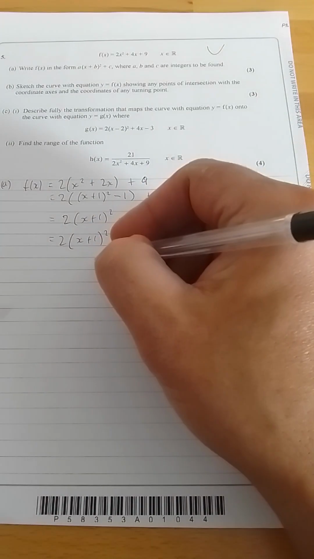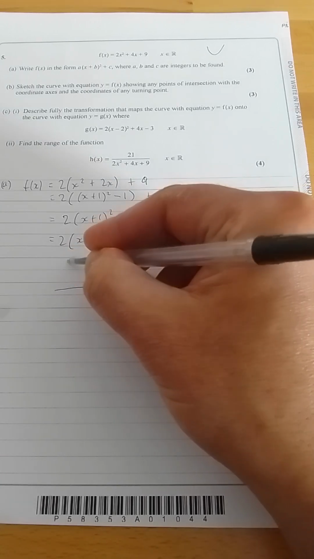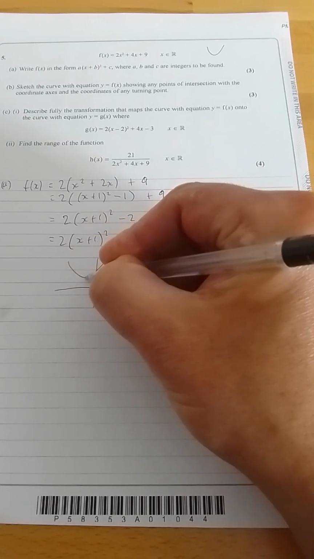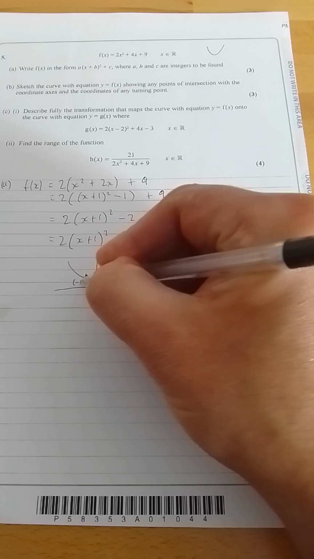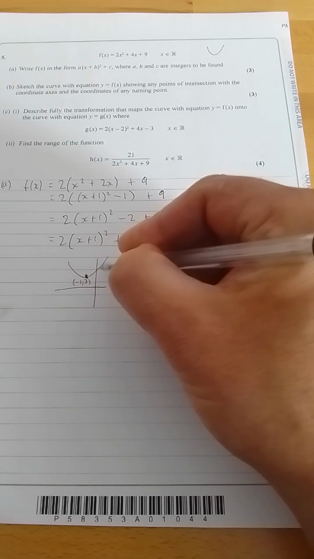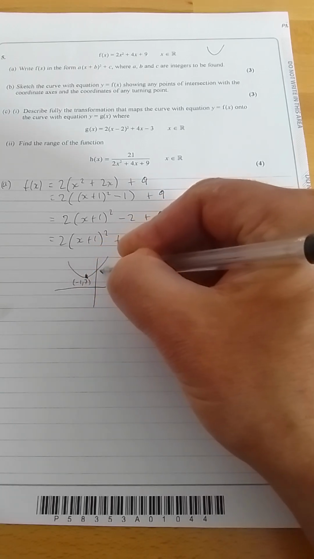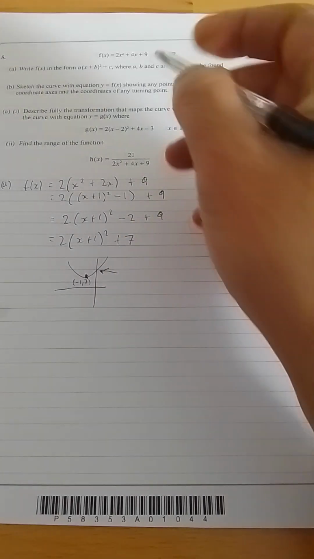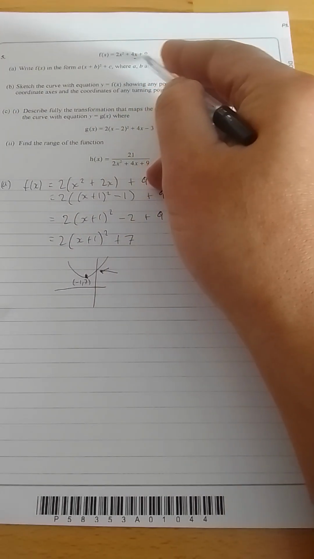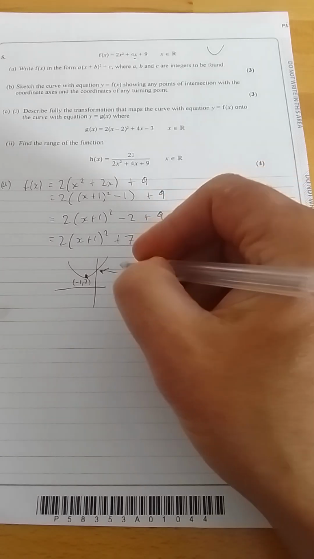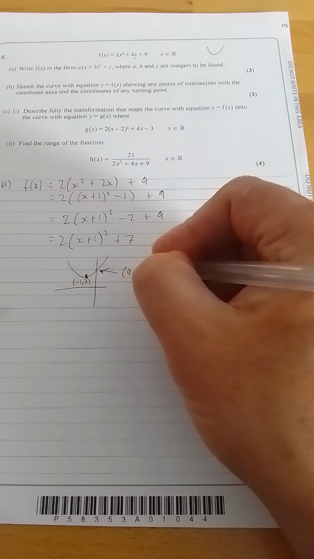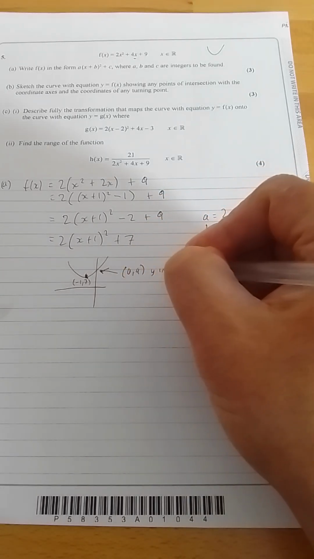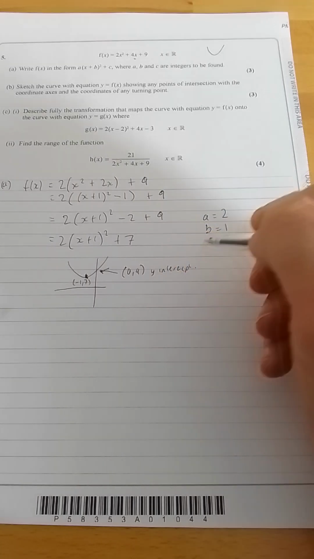So drawing that, we are going to have this sort of shape here, where the minimum here is (minus 1, 7). Now we just need the y-intercept here, which we can get from the original equation. We put x equal to 0, and we'll see that the y value comes as 9. So (0, 9) is the y-intercept. And that completes part B of the question.